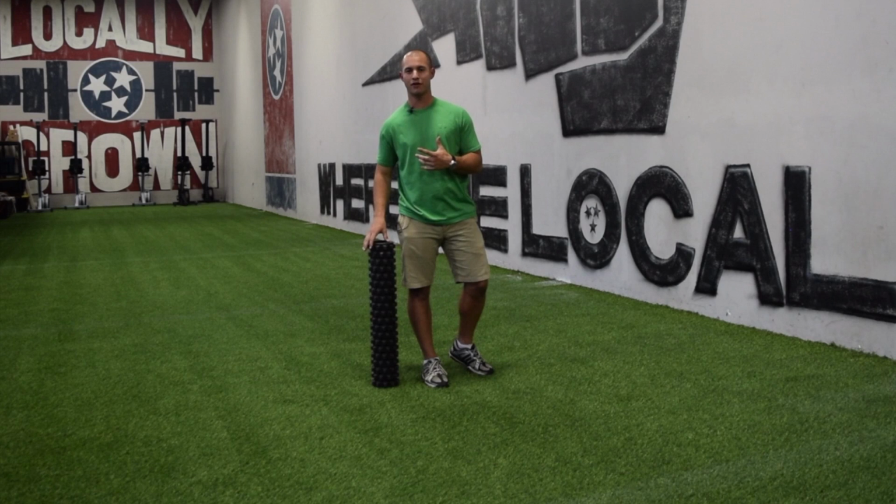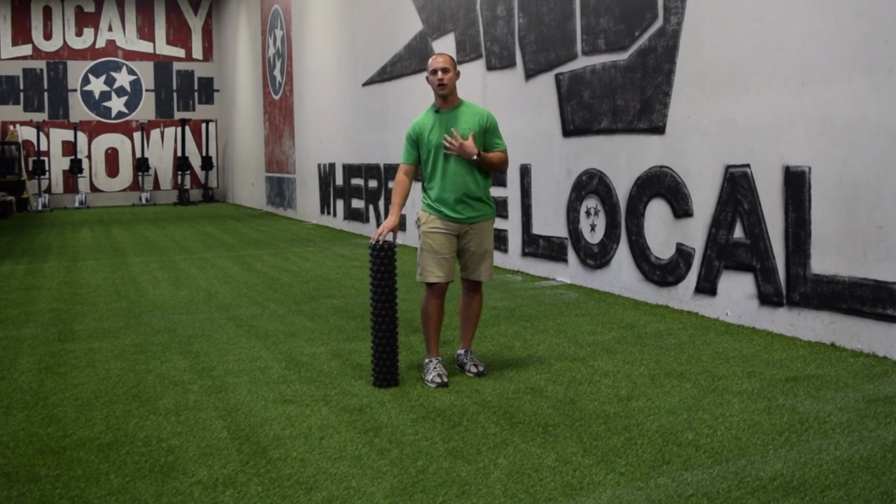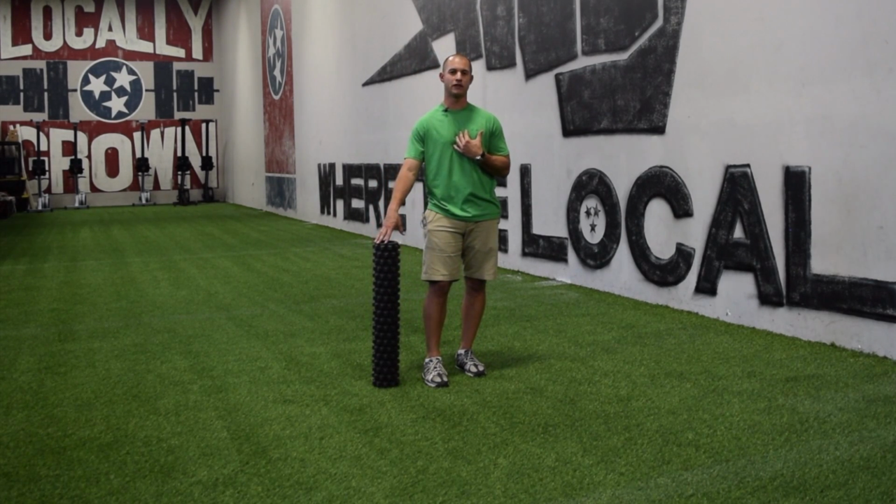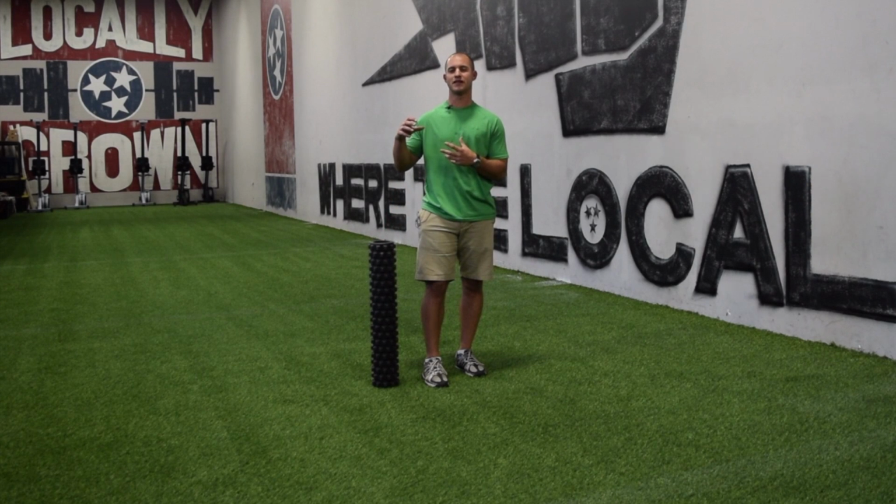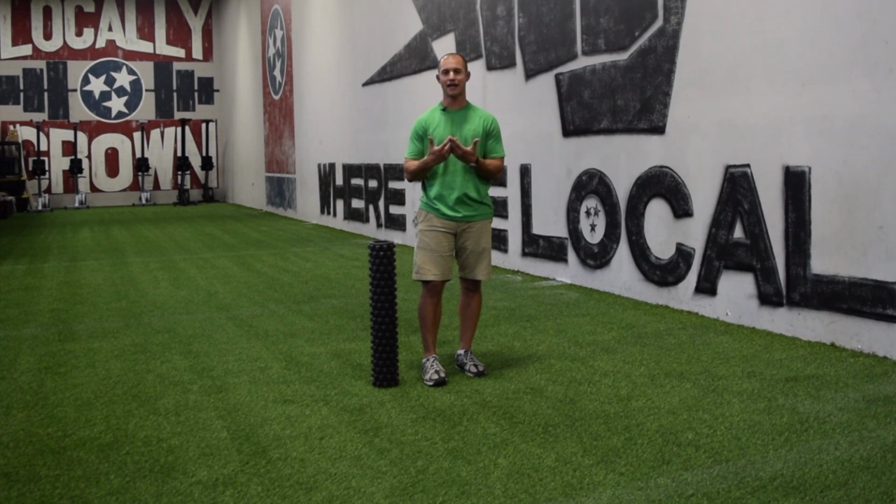So by adding some pressure and tension with the foam roller, what I believe is more likely going on is that the nervous system is changing the way it controls that soft tissue, as opposed to the foam roller actually breaking down any kind of fibers or scar tissue or whatever you may believe.